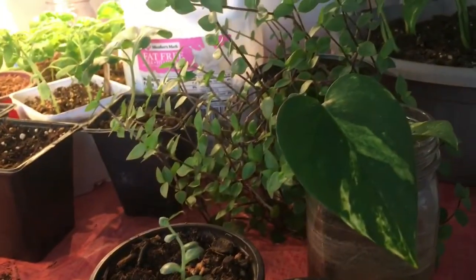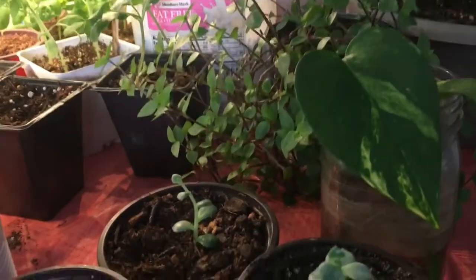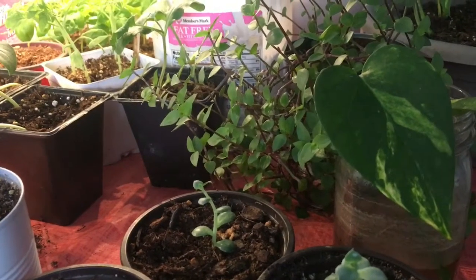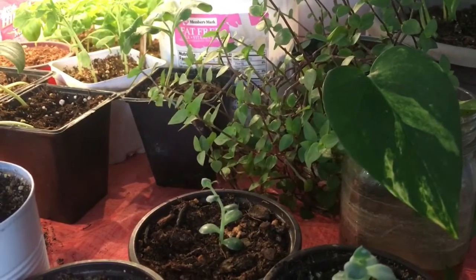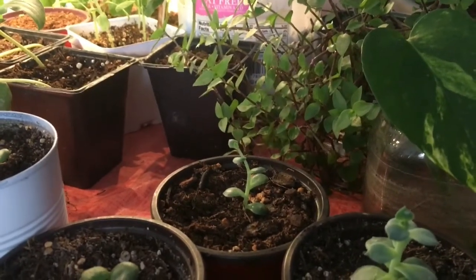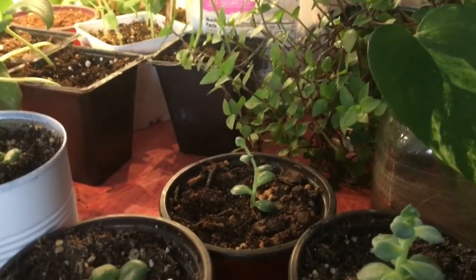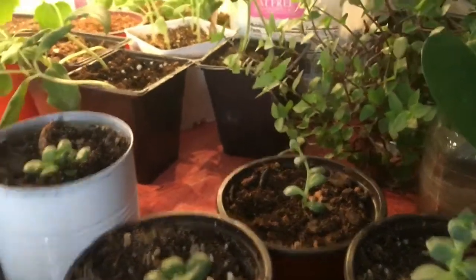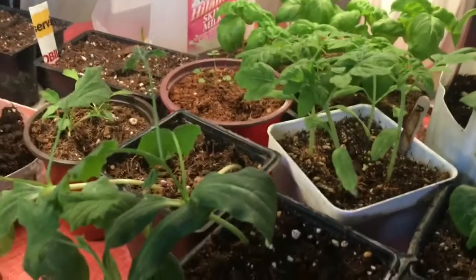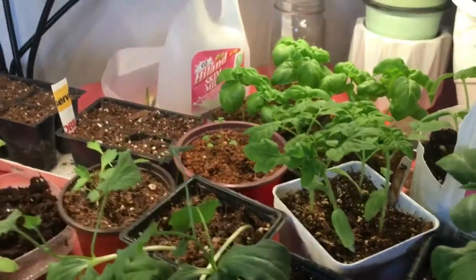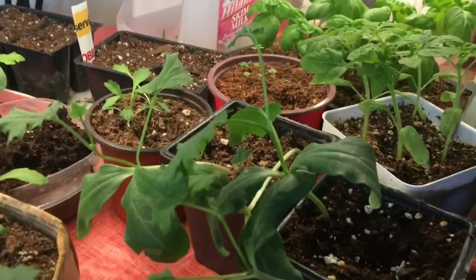So any kind of compound or something that is in the soil or water, the hydrolysis helps break down that for the plant to use as food. So that is all I have to say about hydrolysis.